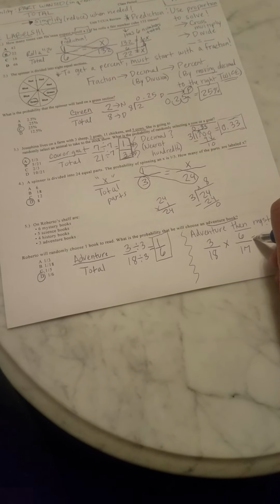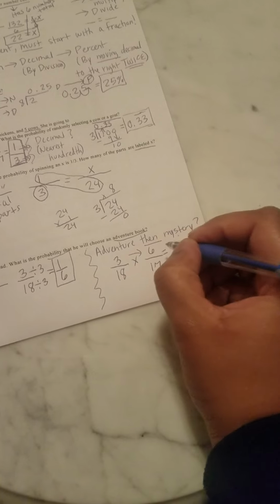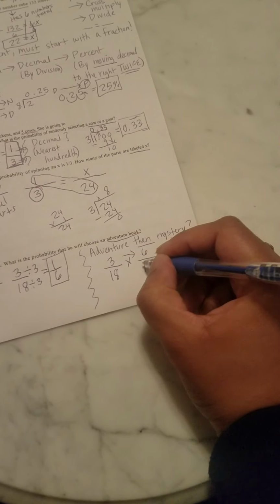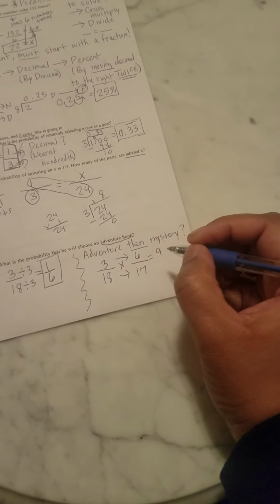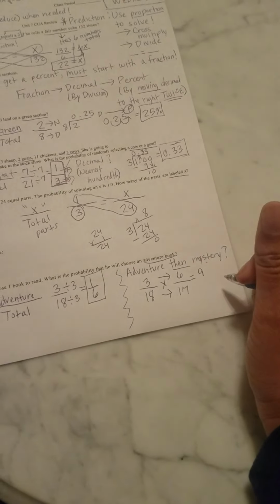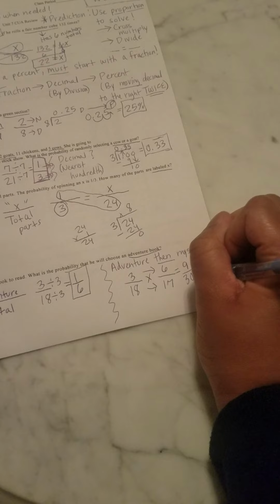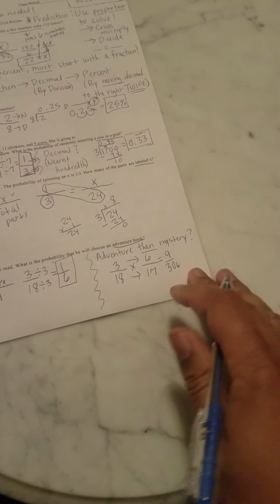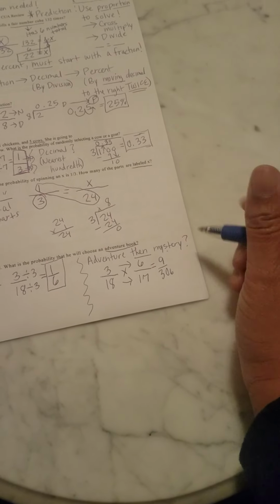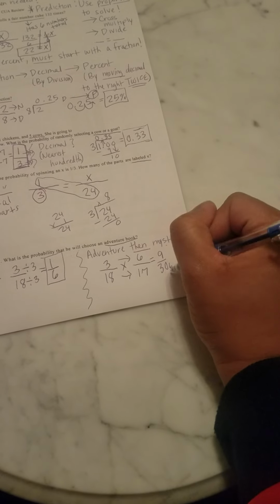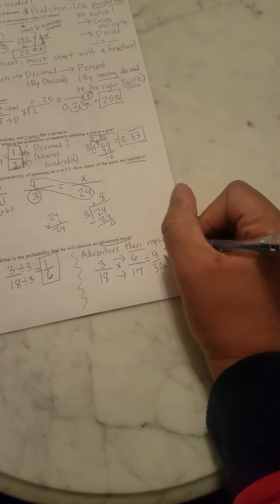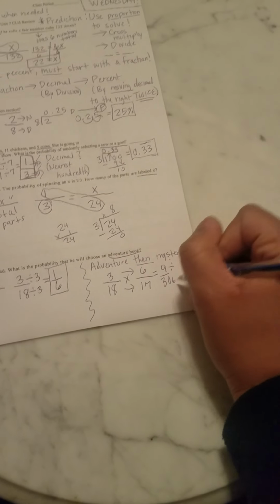And then to multiply fractions, you just multiply across. So you would do 3 times 6, which is 18, and then 18 times 17, which you will end up with 306. Okay. Now, you're right there. The only thing is you can simplify because there is a number that goes into both of those evenly without getting a decimal. Okay, which is 9.